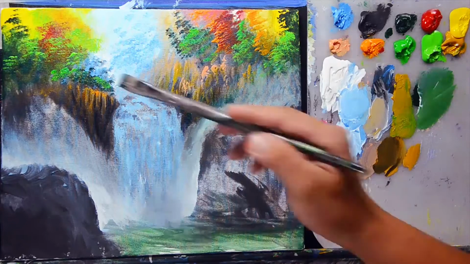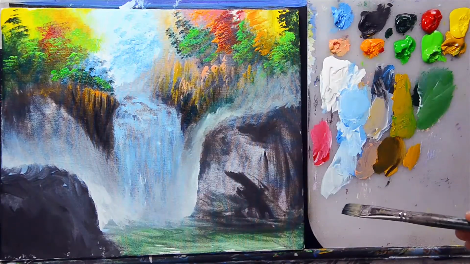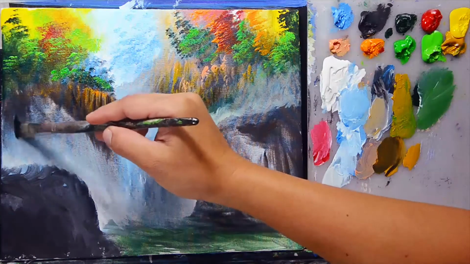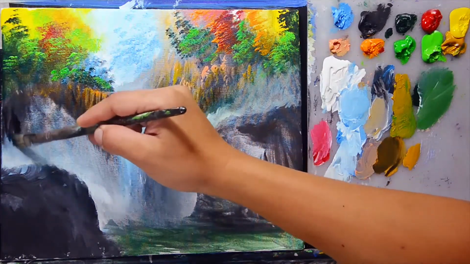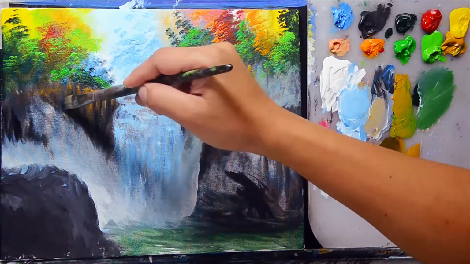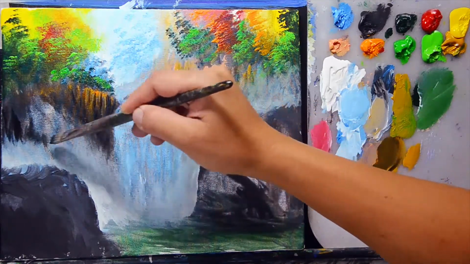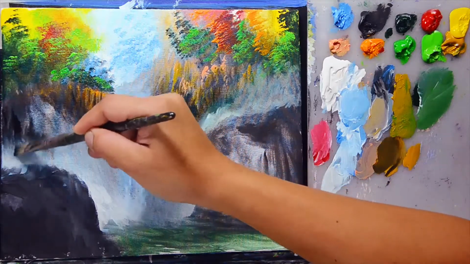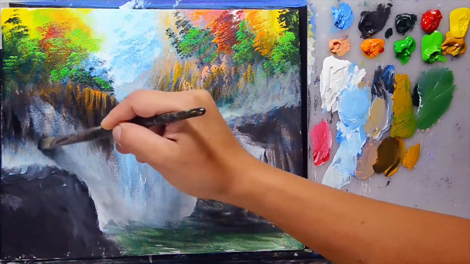The next thing to do is I'm going to create that one dark color. A little bit, paint directly the mars black color here. I'm going to blend also. Going to blend this mars black color to the white color below, so that it will create like this here. Very nice blurry effect for my cliff.